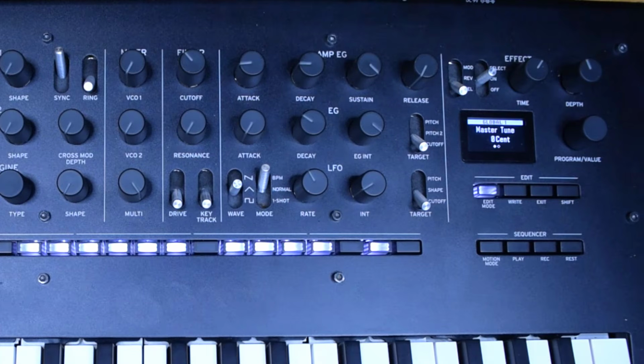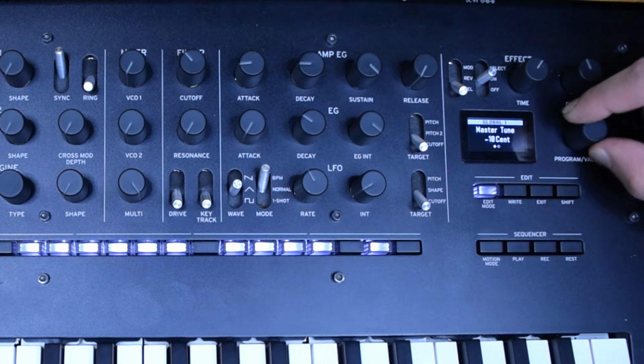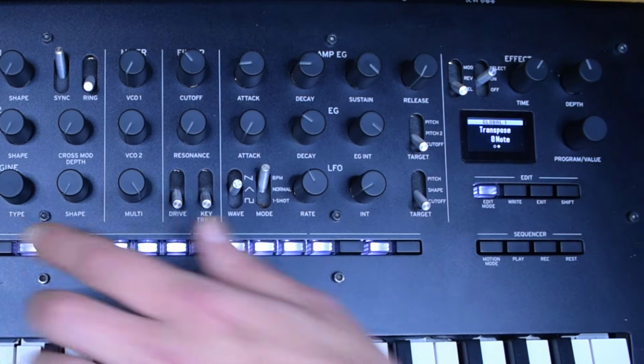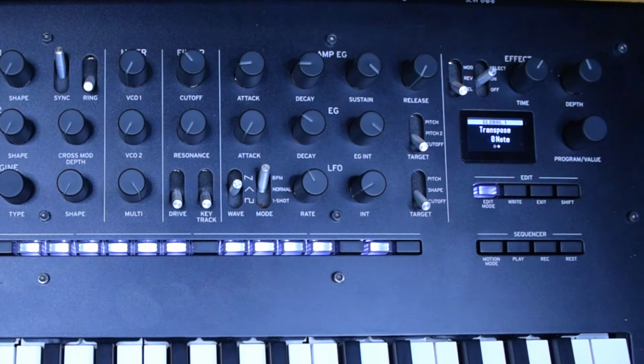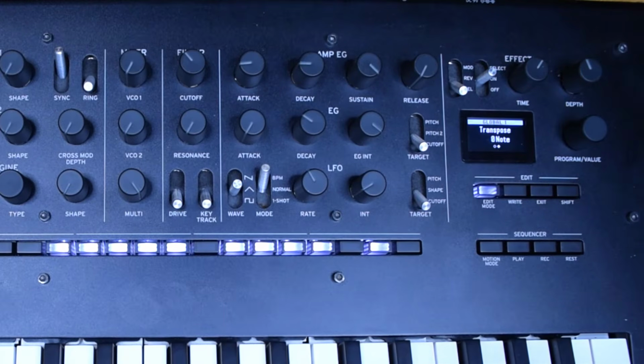So the first one is going to be the master tune, right? Self-explanatory. This is going to be shifting the tune of your synthesizer by some amount of cents, or you can go into negatives. Again, it's just like a global detune. And the other one is going to be transpose, but of course, this one is going to be by semitones. So if I play something and I go -1, 2, notice it's transposing. So it's a global transpose.